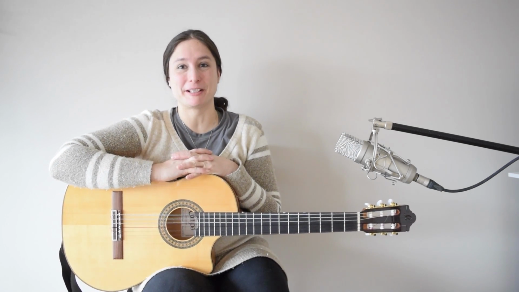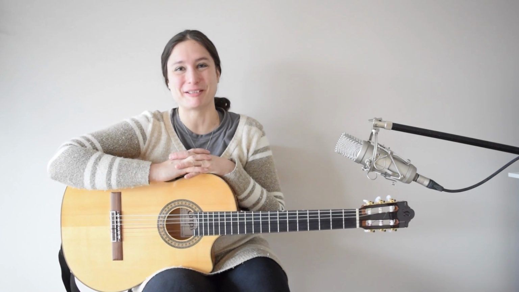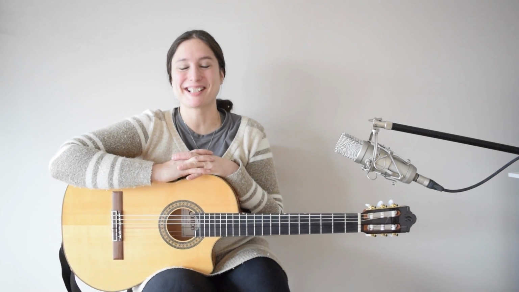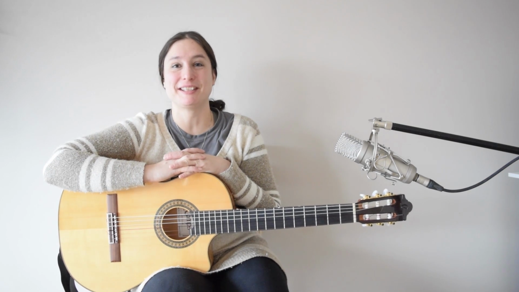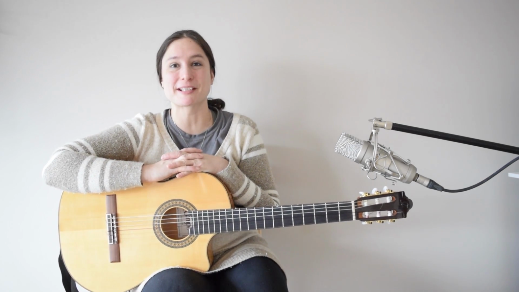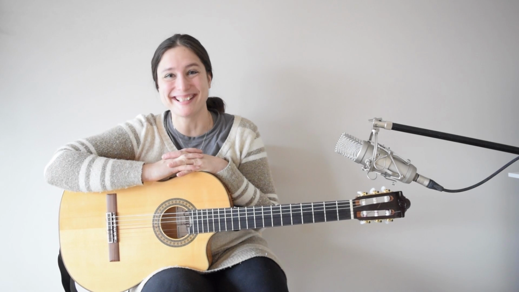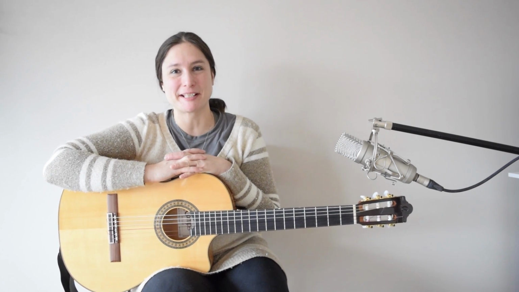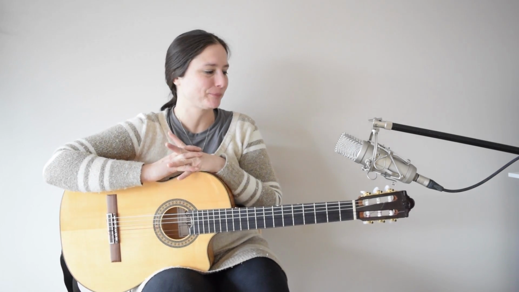Today we will look at the fretboard and learn where the notes are on the fretboard. This is quite important because it will help you to find chords, notes and scales easily, and this is the basic step that you need to know.